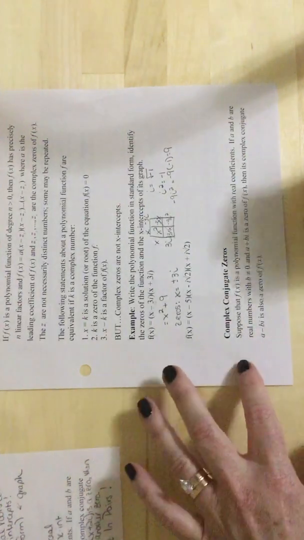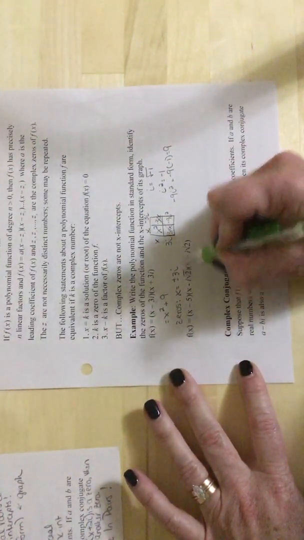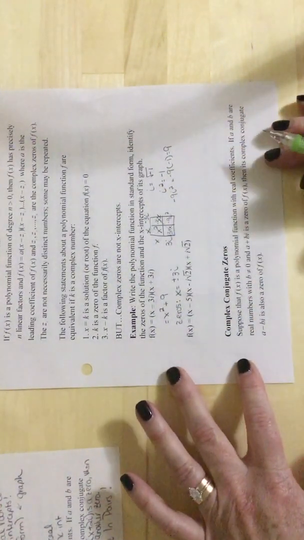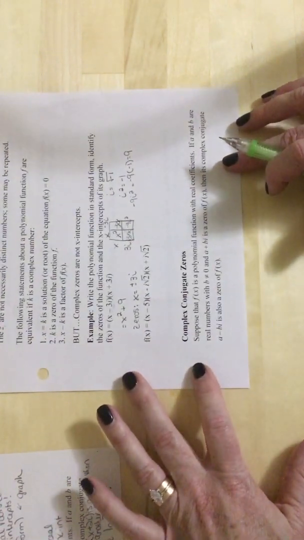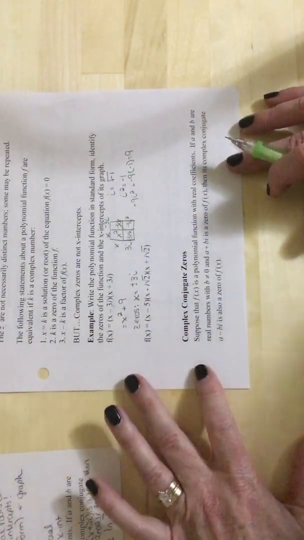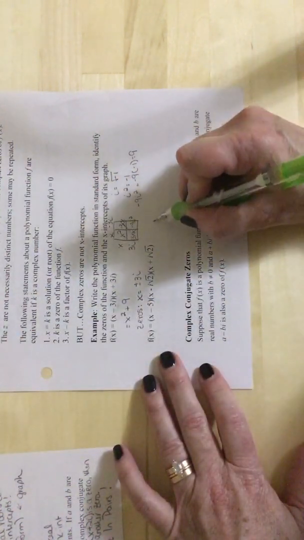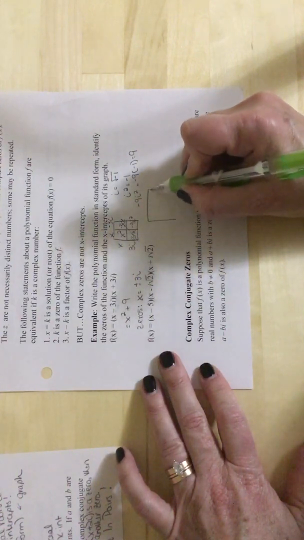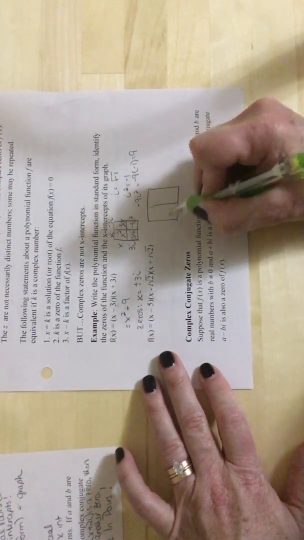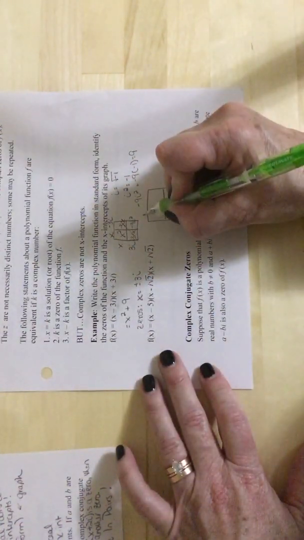Then, moving on to the next one, I have 3 factors that I need to multiply. Given 3 factors, I'm going to take my 2 imaginary factors and multiply those first. Again, I can use the box method, which just makes it a little bit easier. Again, not necessary, it just depends on how you were taught to multiply polynomials.